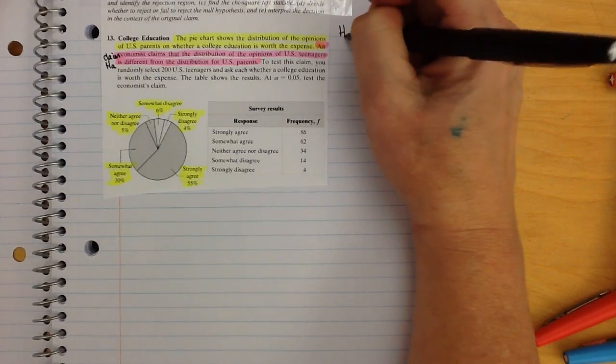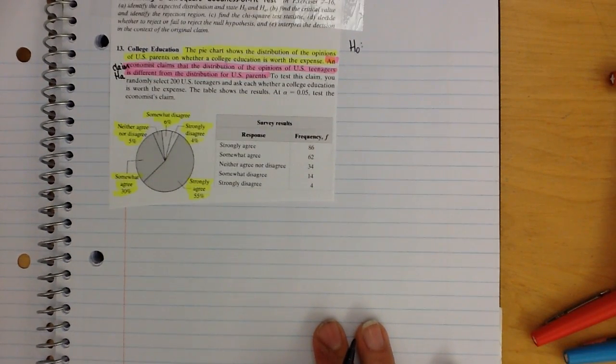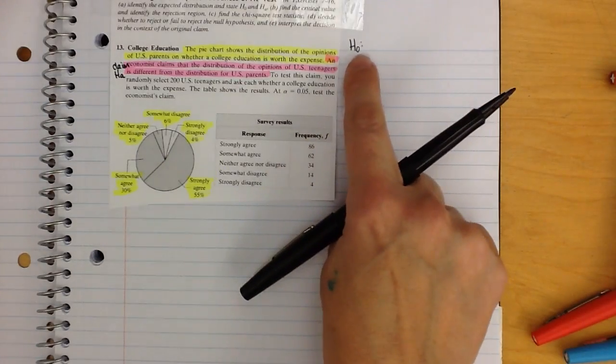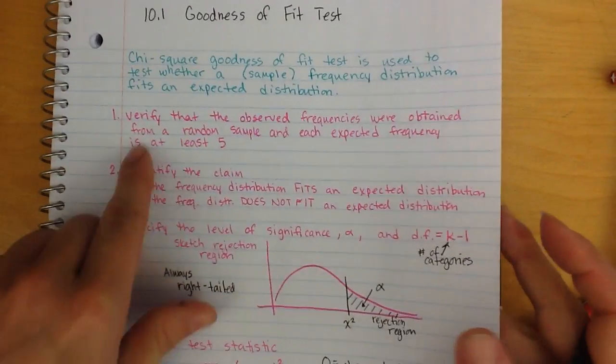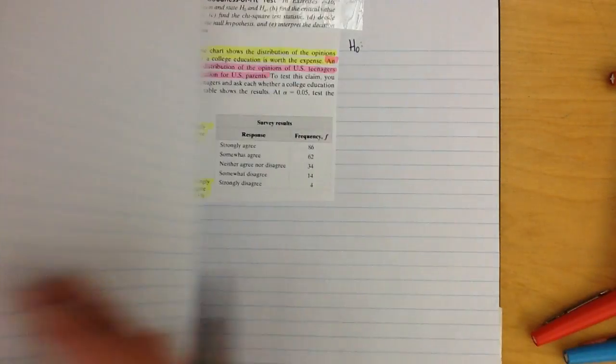So our null hypothesis is that the distribution of the opinions of U.S. parents on whether a college education, so the H sub 0 is going to say that the frequency distribution fits an expected distribution.